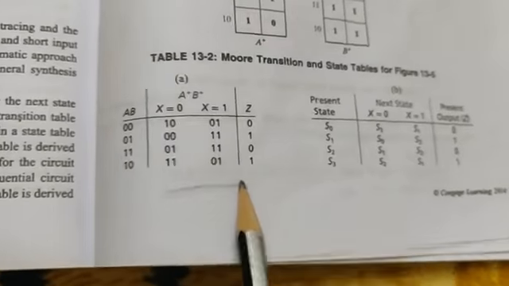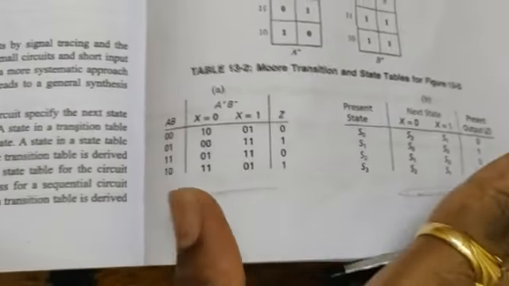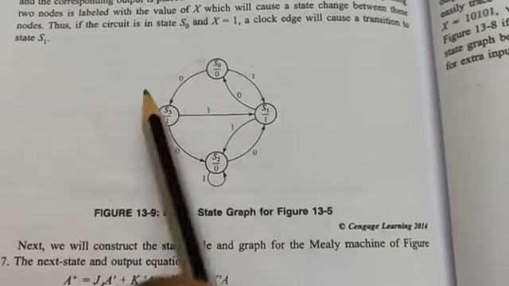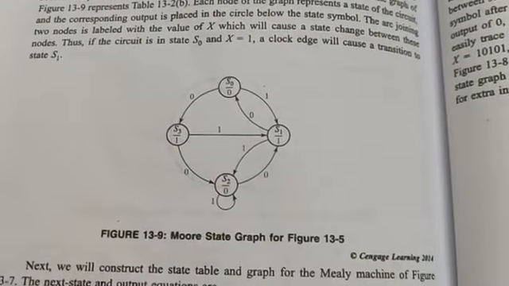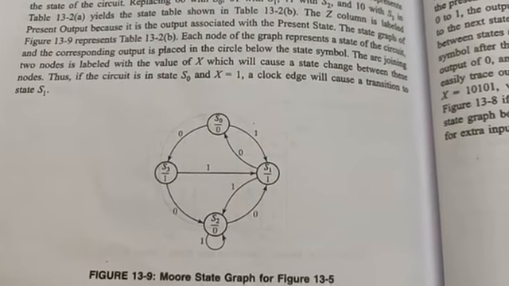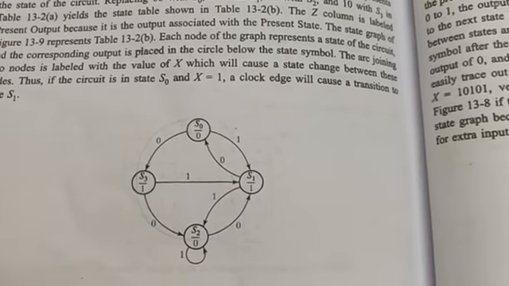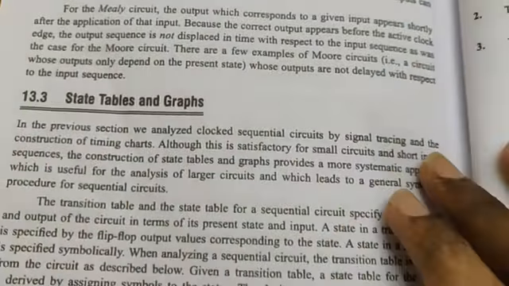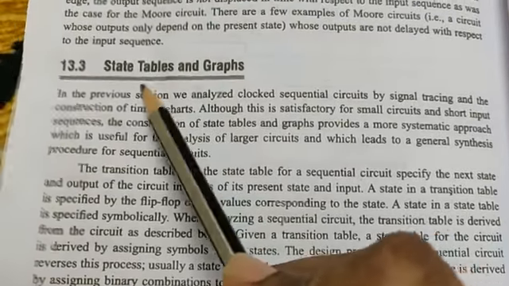This is what we call the transition table. This is what we call the state table, and this is what we call a graph. By using this graph we can easily analyze how the circuit works, what the input equation is, what the output equation is, and how the circuit switches from one state to another state. That is why we came across concepts like state tables and graphs.